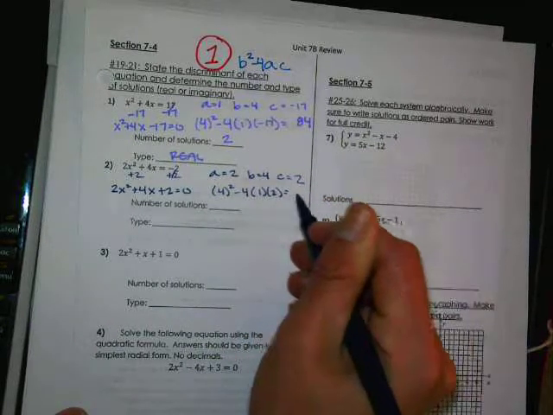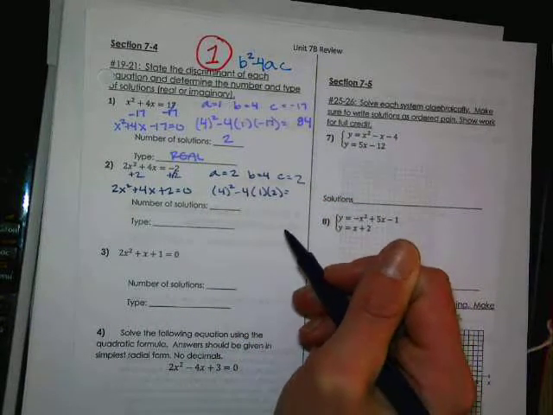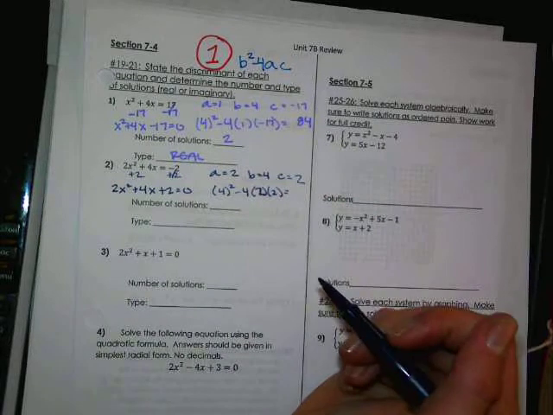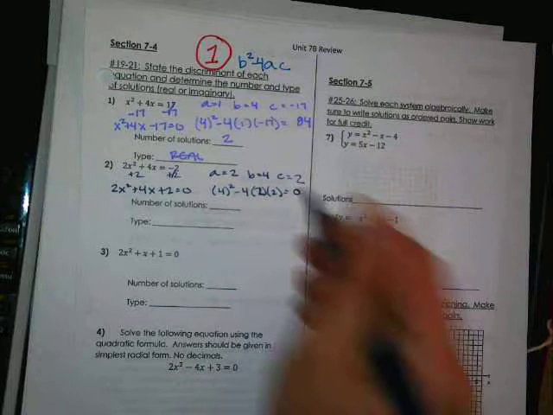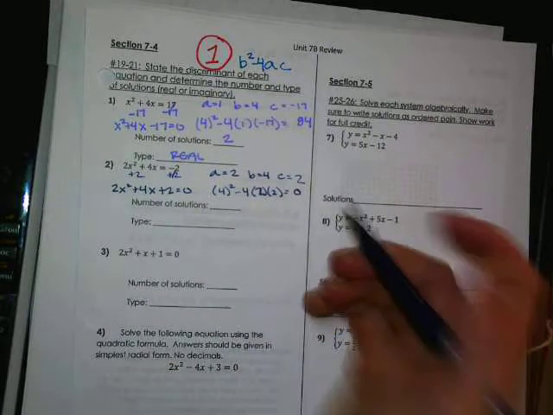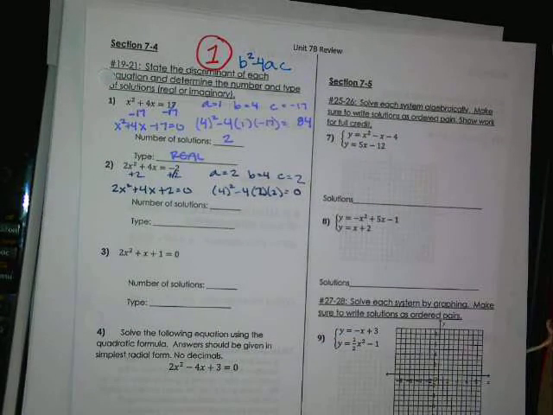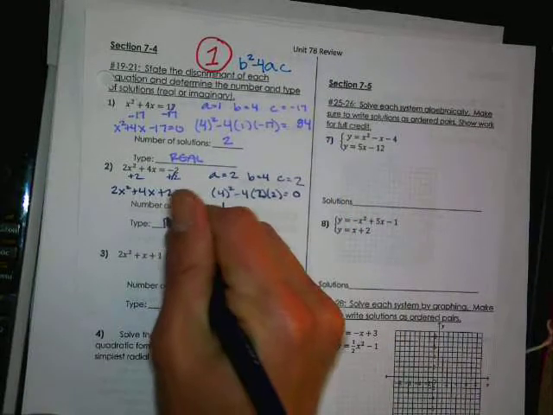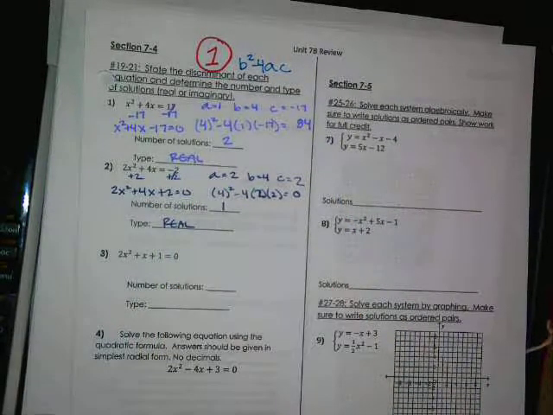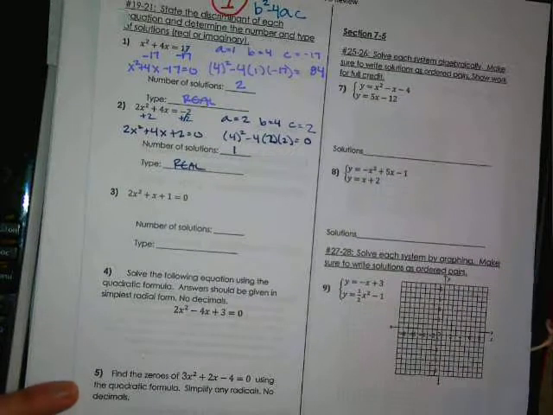Is it supposed to be 2 and 2? Oh, 2 and 2. Yes, thank you. Sorry. Type it in the calculator and you get 0. So when your discriminant is 0, you have one solution, and it's real.